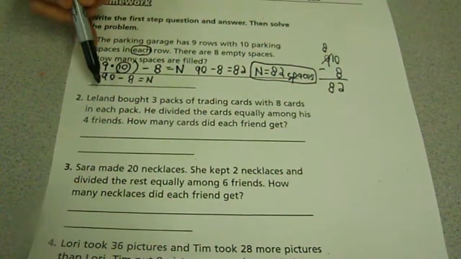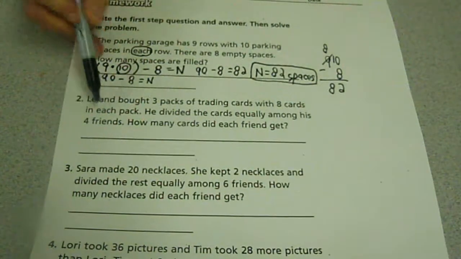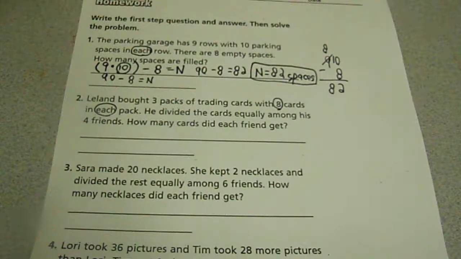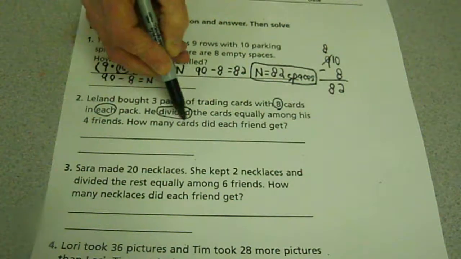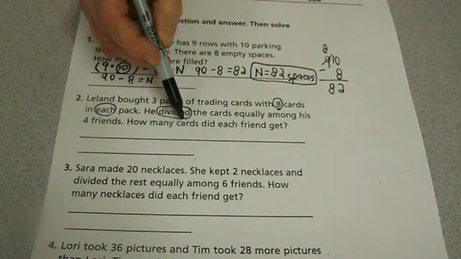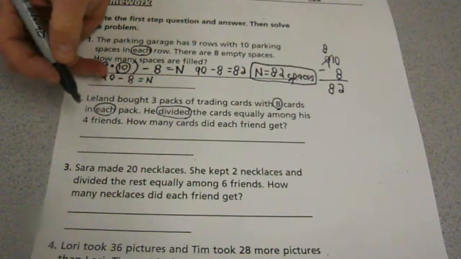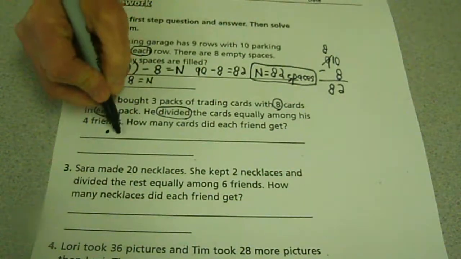Look at number 2. Leland bought 3 packs of trading cards with 8 cards in each pack. Again, I have an "each." 8 is going to be my each, so I'm going to circle it. He divided, this gives me a clue, the cards equally among his 4 friends. How many cards did each friend get? So I'm going to find out, let me see. I have to know how many trading cards he has. So I'm going to multiply. I know my each is 8.